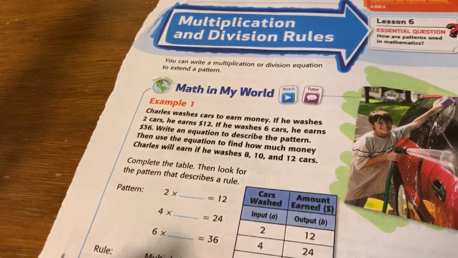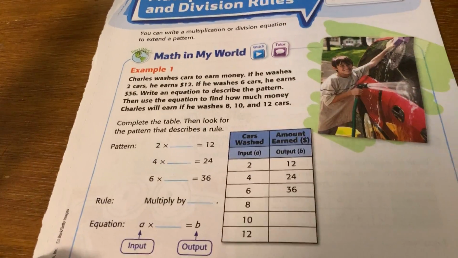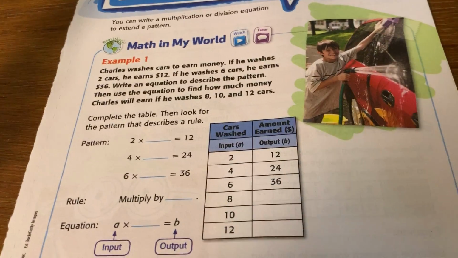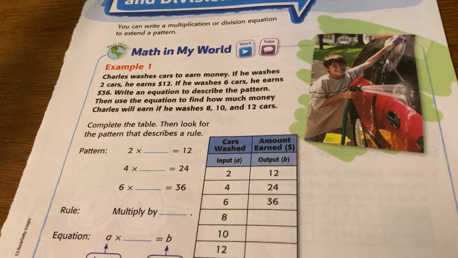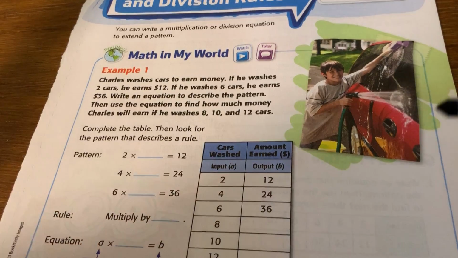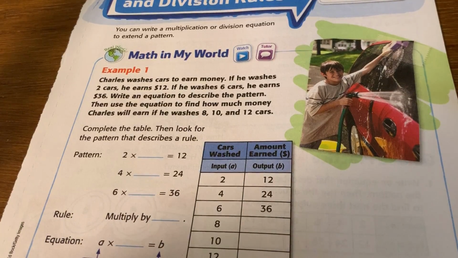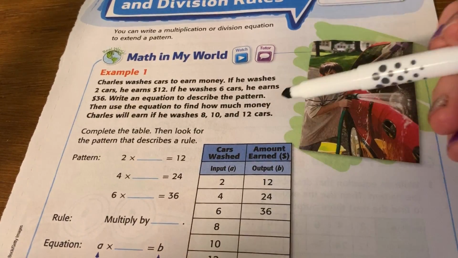You should have page 445 ripped out of your book. We're going to use that today to do our multiplication and division rules. So this works exactly the same way as it does with the addition and subtraction. The only difference is we're working with multiplication and division now. So let's go ahead and look at this.